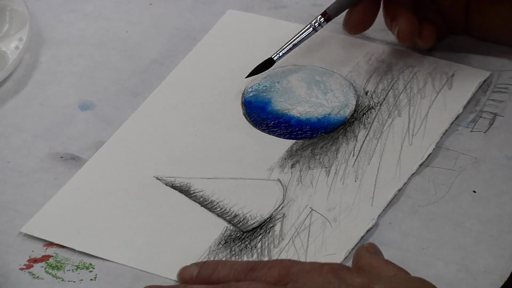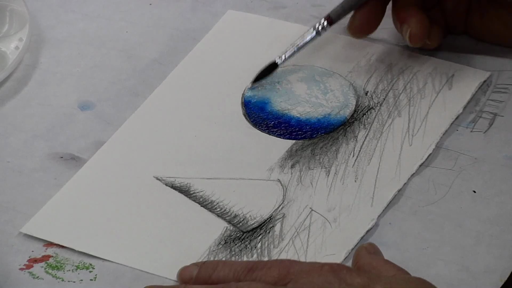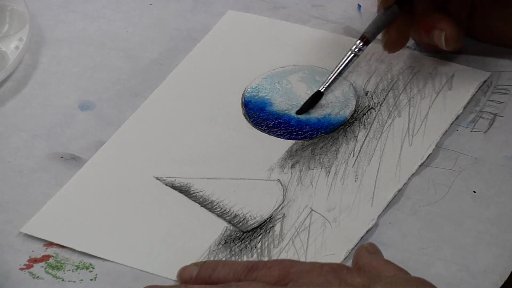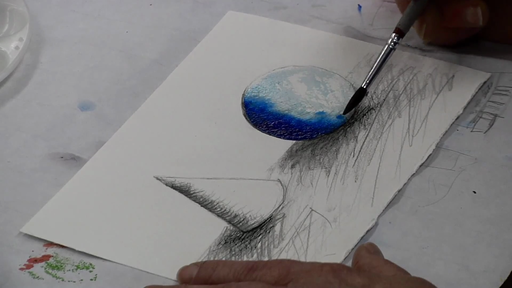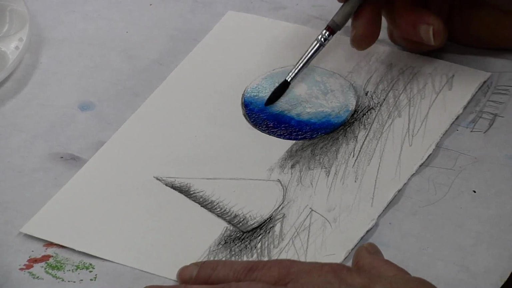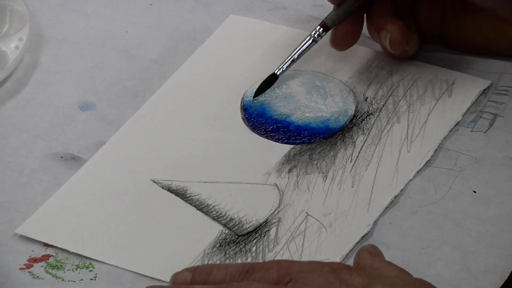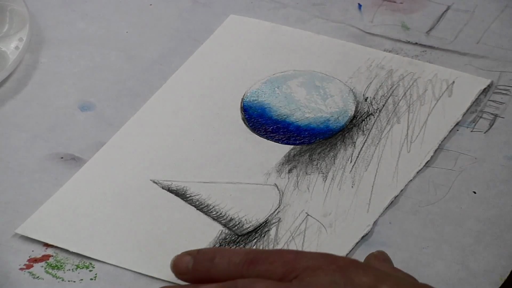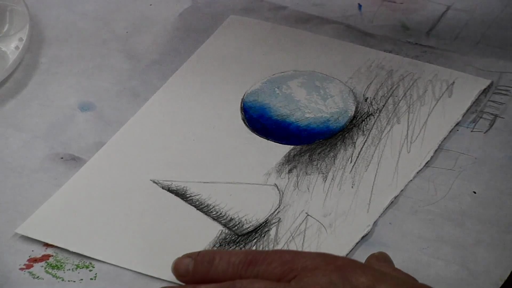A little bit too much water. Be careful with your water. You can always pick it up again. So that's just the beginning.